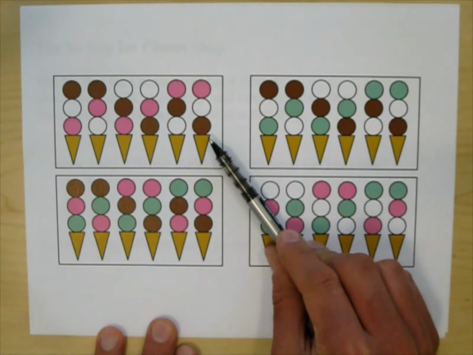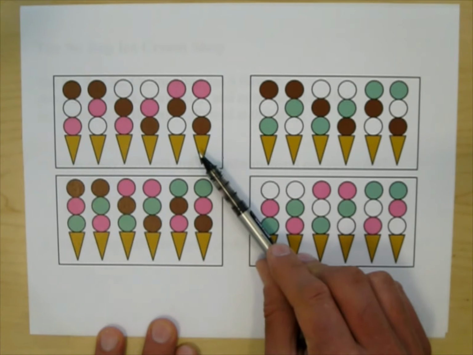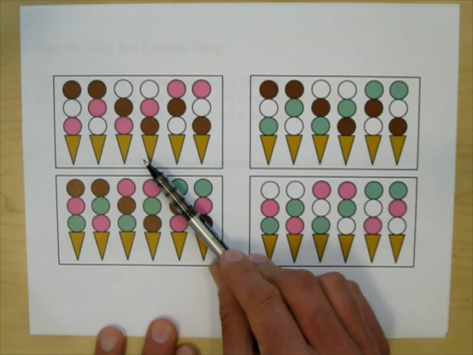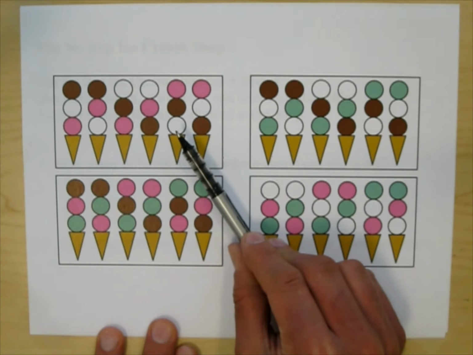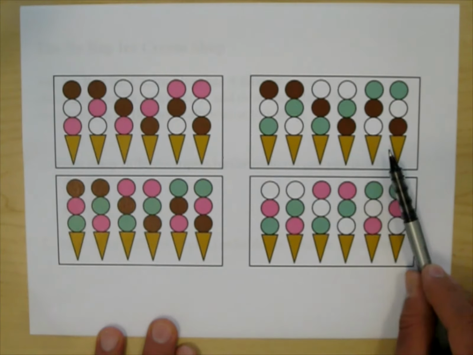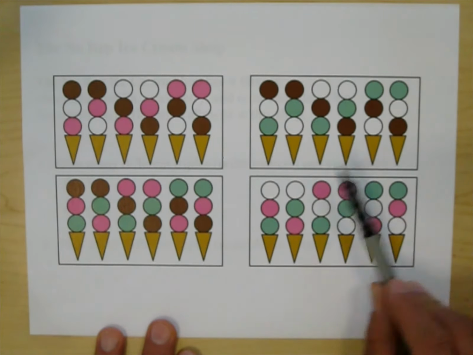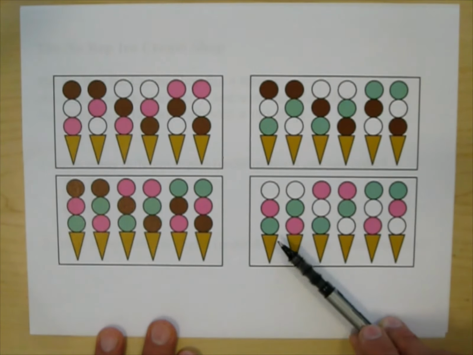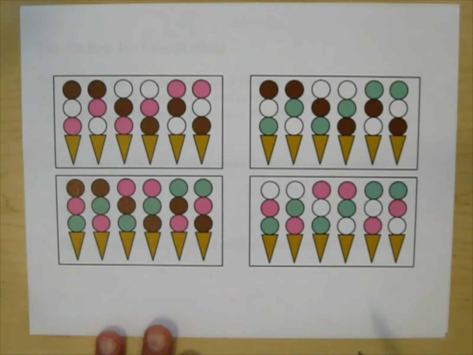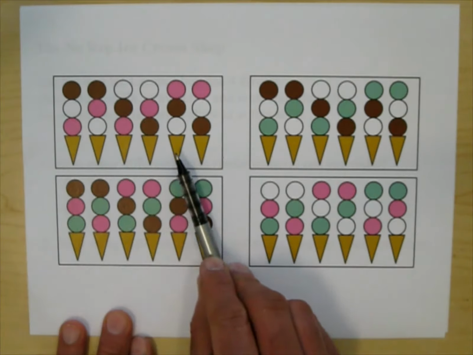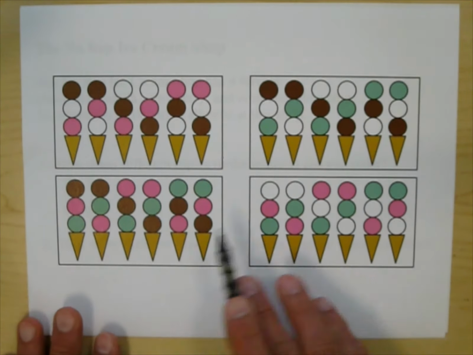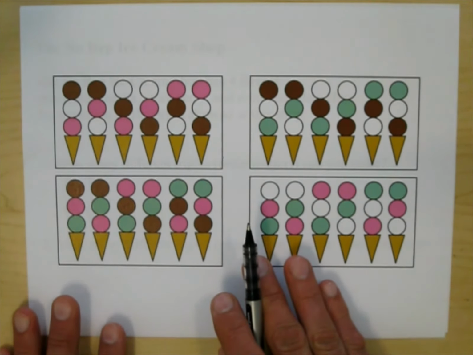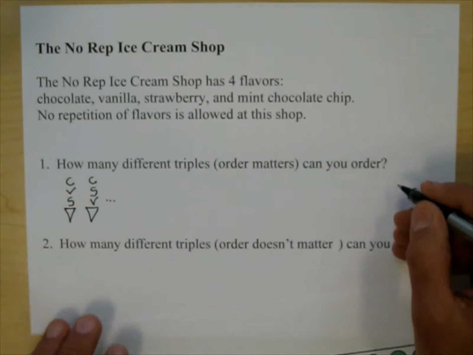There's nothing else that we can put in this rectangle that has strawberry, vanilla, chocolate without repeating one of these things. And then I went ahead and I took the strawberry out of the mix and put the mint chocolate chip in the mix, and then I went ahead and did this. And then I used chocolate, strawberry, mint for this, and then vanilla, strawberry, mint. And you can look at this and see that I have all the possibilities. And if you count them 1, 2, 3, 4, 5, 6, you can go 6 times 4. However you want to count them, you see that the answer where order matters happens to be 24.